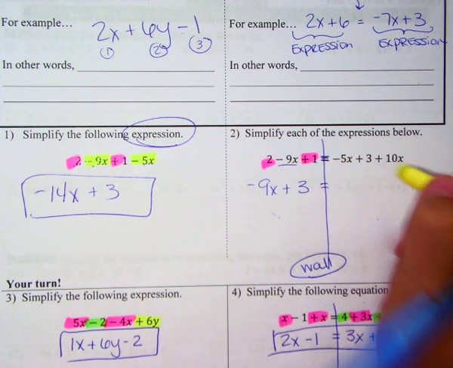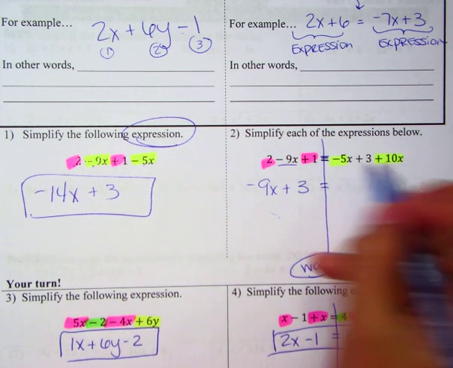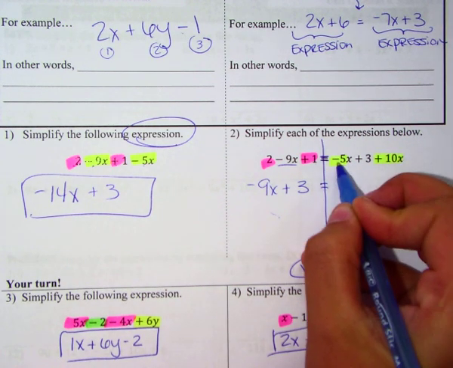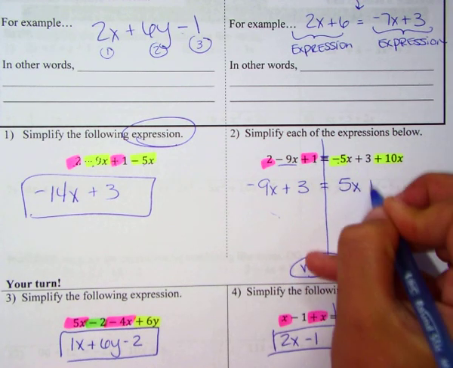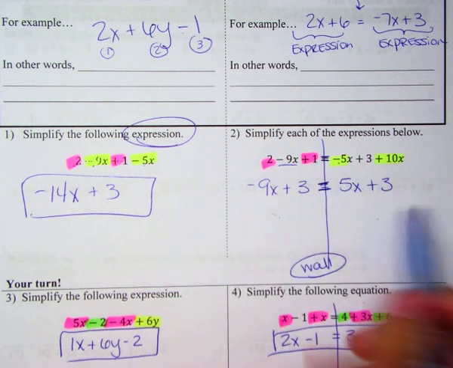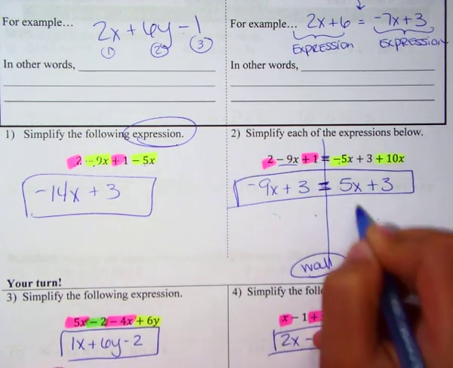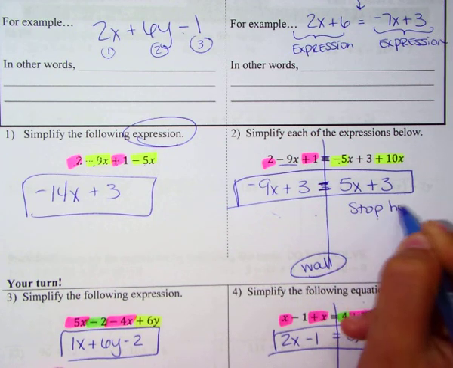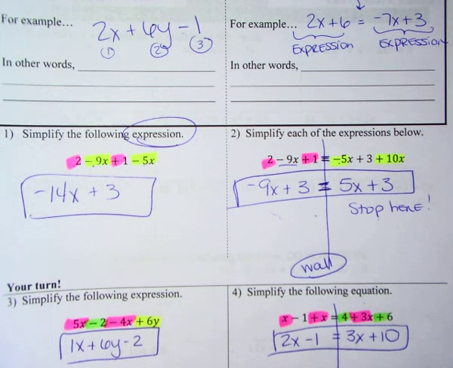On the other side of the wall, I have a -5x and a 10x. So negative 5x plus 10x is 5x, and then the plus 3 just floats. Because there's an equal sign in between these that's separating the two expressions, I'm going to stop here. In an equation, we'll simplify each side, and we're not actually going to go on from there.